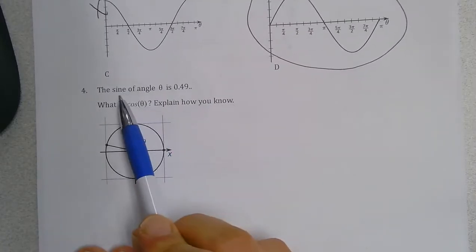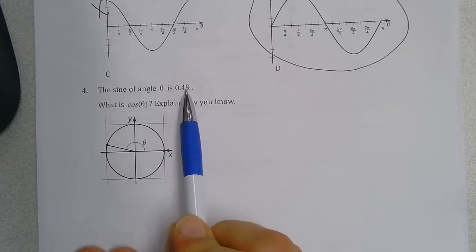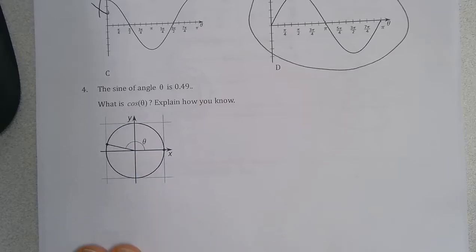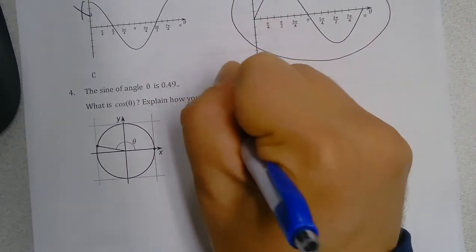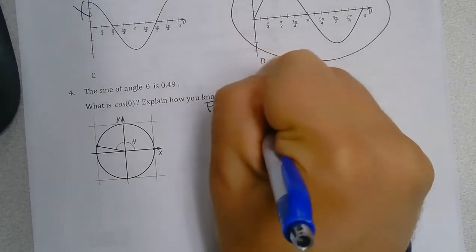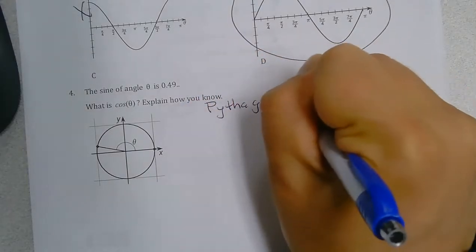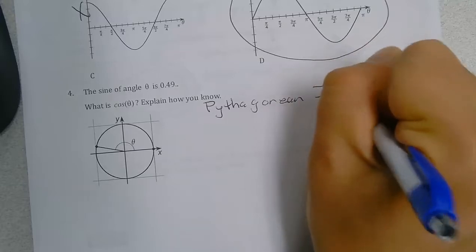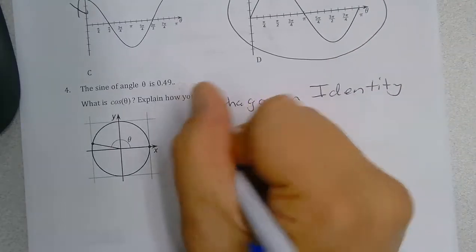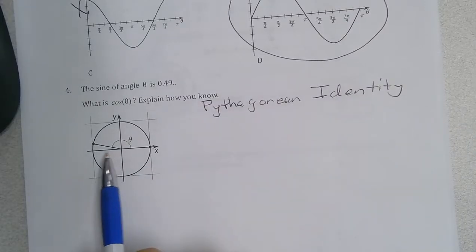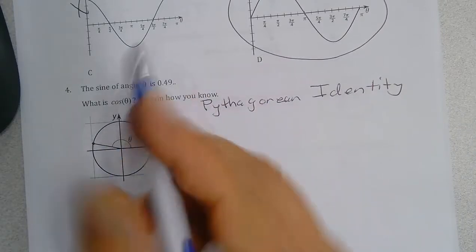Now, looking at this picture, it says the sine of angle theta is 0.49. What's the cosine? So to solve this, we need that Pythagorean identity. So the Pythagorean identity came from the Pythagorean theorem, which is in this triangle here.